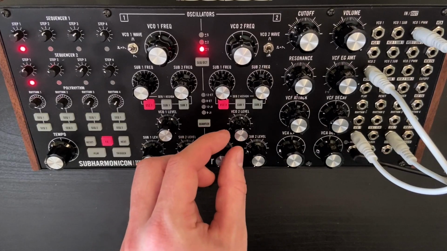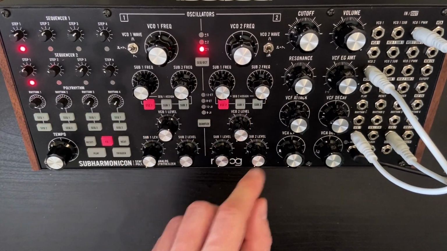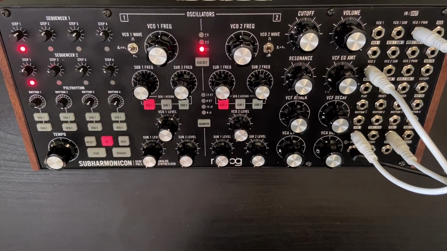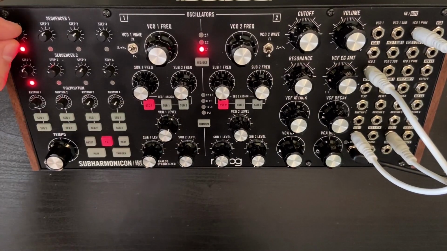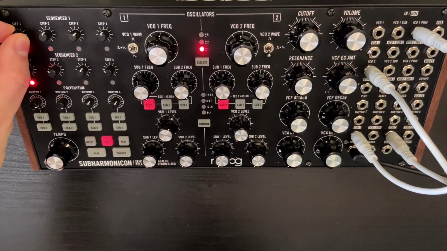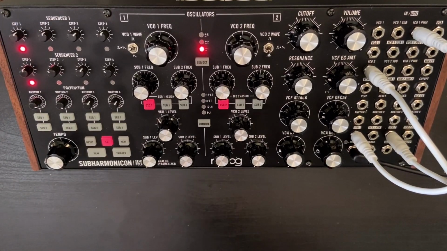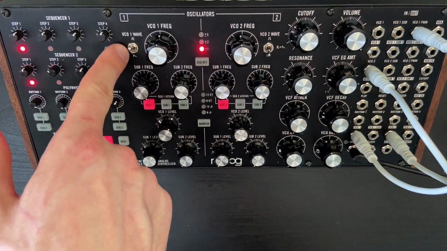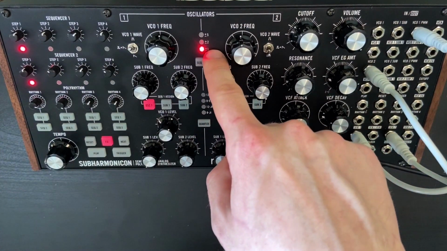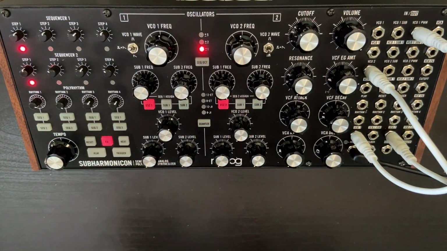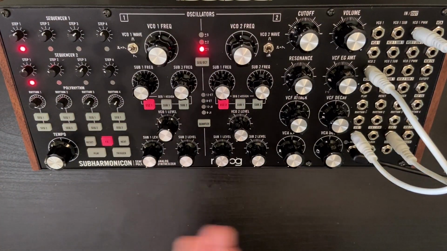I'll turn off VCO2 level for some time to hear it without any other sounds. So you have just heard that the pulse width is being changed. But the range ±1 is not enough to get all the ranges of the width of the pulse.